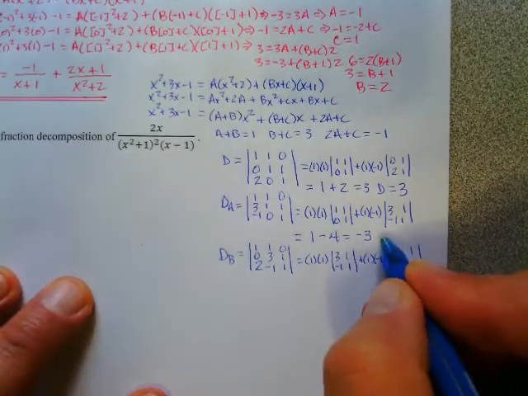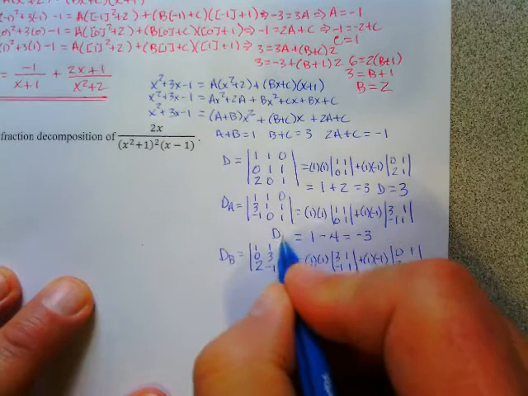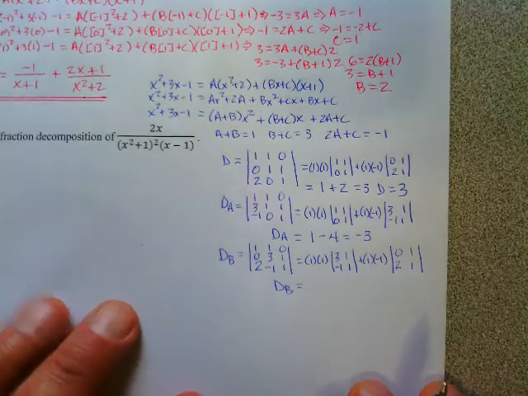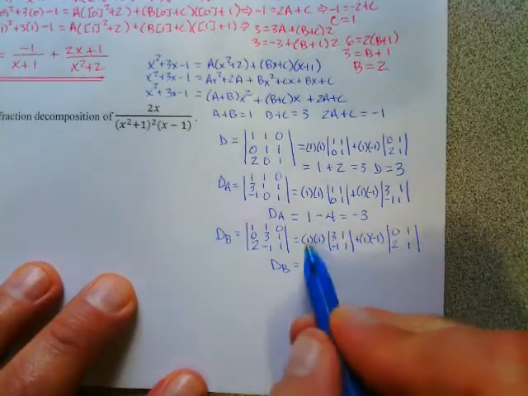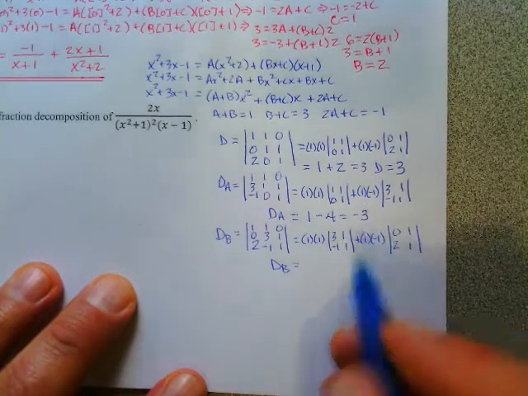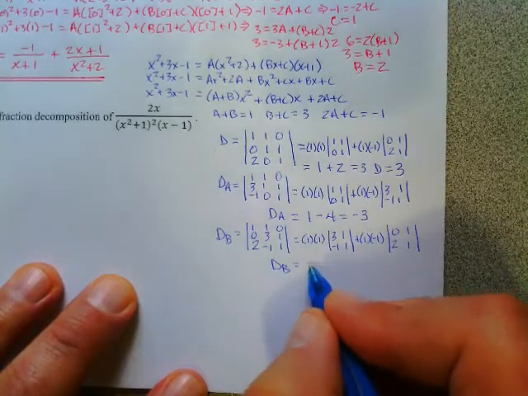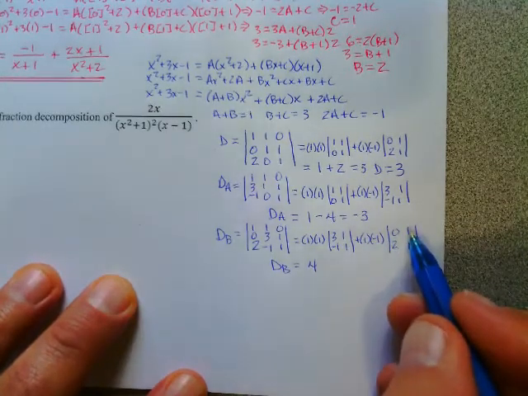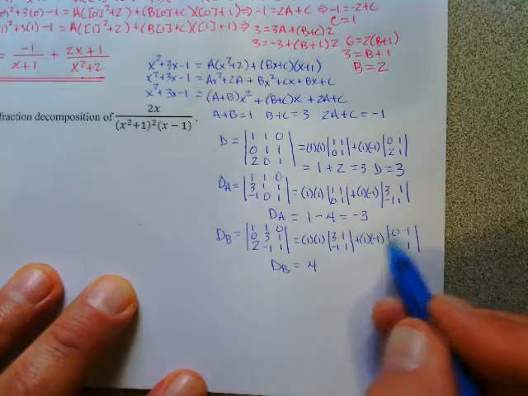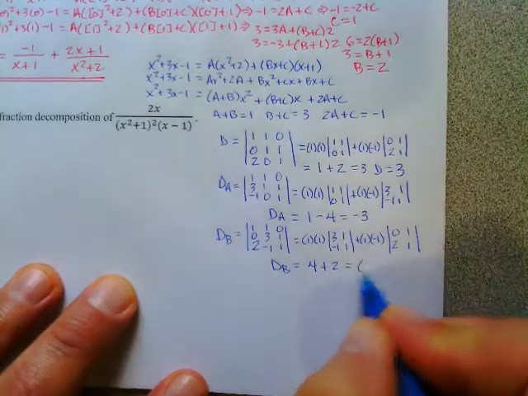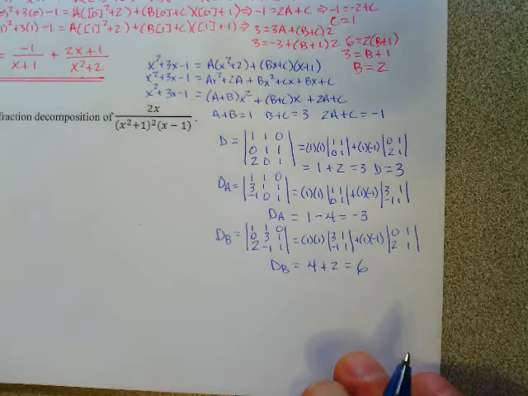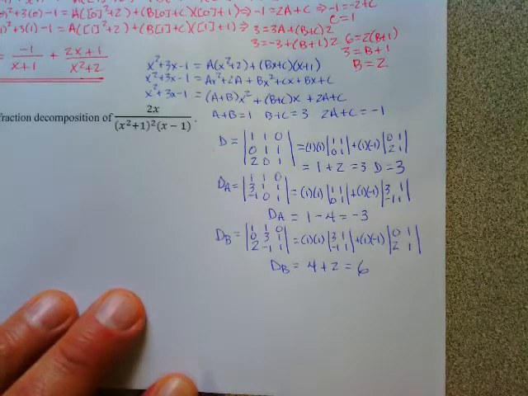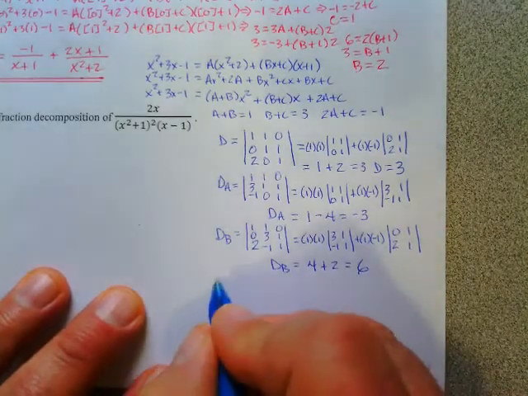So this again is dA there. So now dB is going to be, see, that's just 1, so we'll have 3 plus 1, that's 4. And then over here, that's negative 1, and here we have 0, subtract 2, so that's negative 2, and that's negative 1 times negative 2, so plus 2, so that's 6. And so dB equals 6. And then let's look at dC.